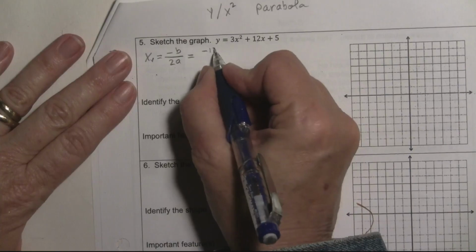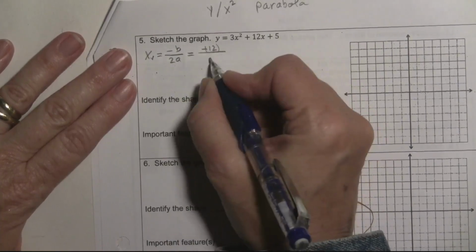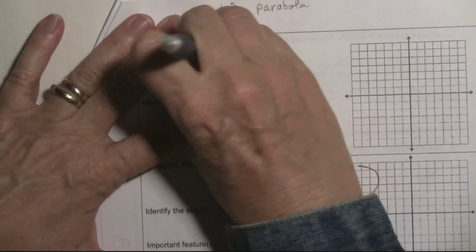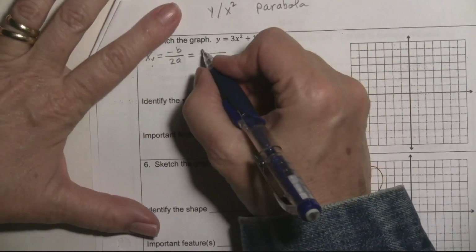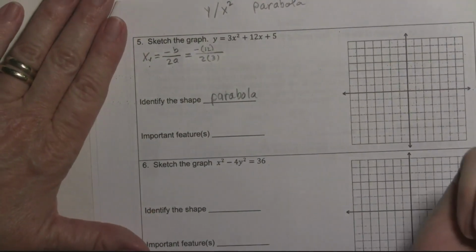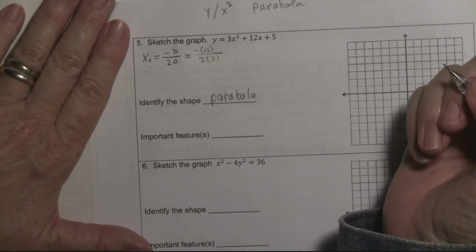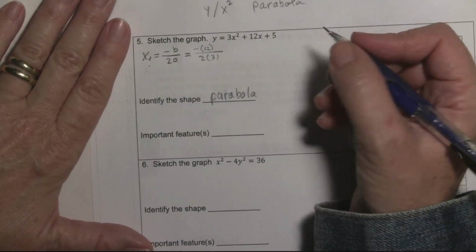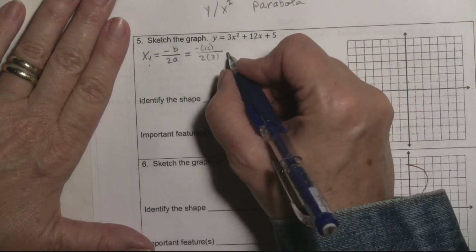So negative of 12 over 2 times 3. My parenthesis made my negative look silly. So here I've drawn it better. So that's negative 12 over 6, which is negative 2.